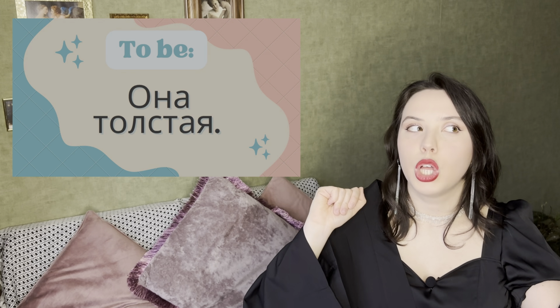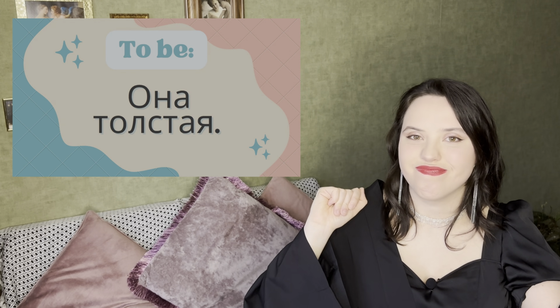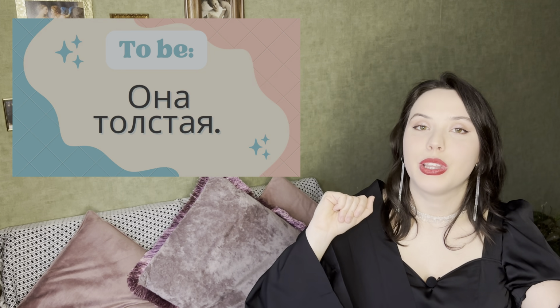All depends on gender in Russian. So if it's feminine gender, we will use она because of ending a. So she is a frog, она лягушка. She is fat frog. She is fat, она толстая.